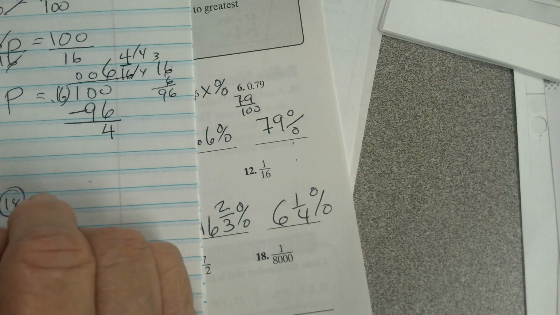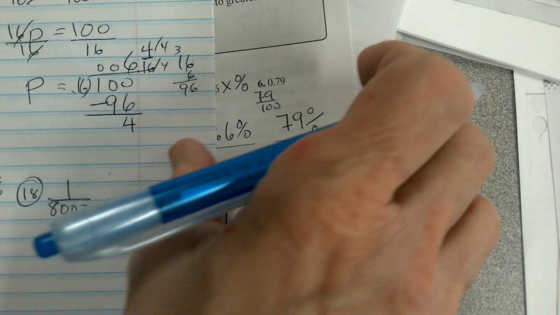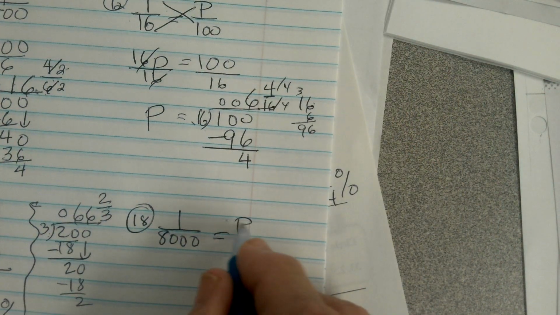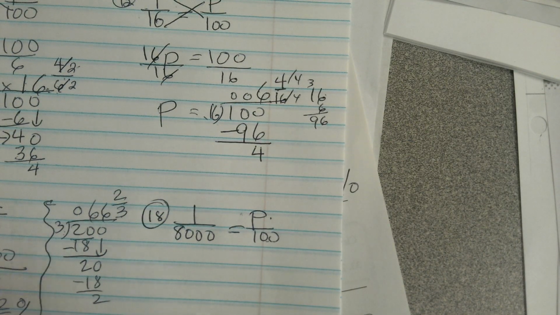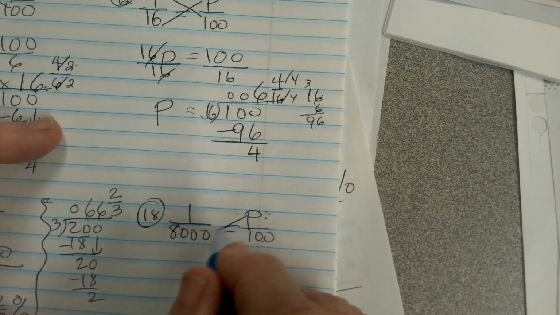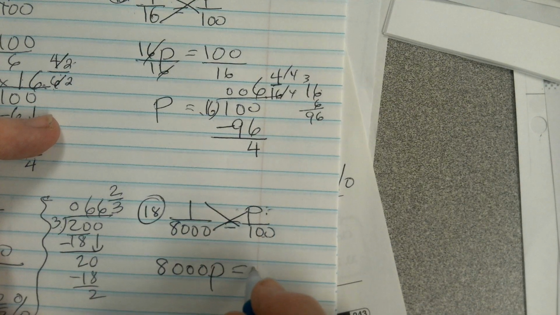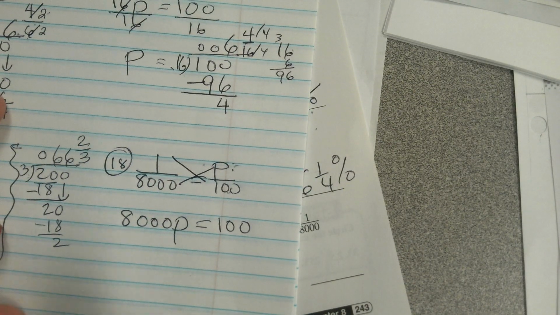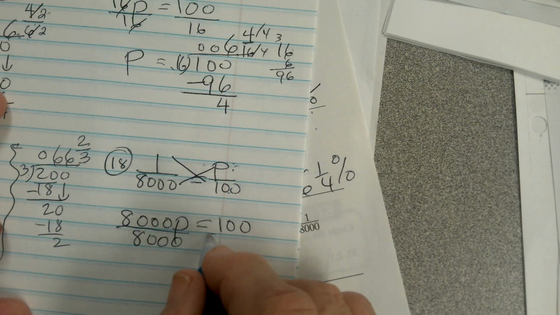So 18 is 1/8,000. I don't know the percent. So if I don't know the percent, what am I going to put? P over 100. That's essentially P over the percent. And solving this will give us what that percent is. So I'm going to put 8000 times P is 1 times 100 is 100. What do I have to do? Divide by 8,000.